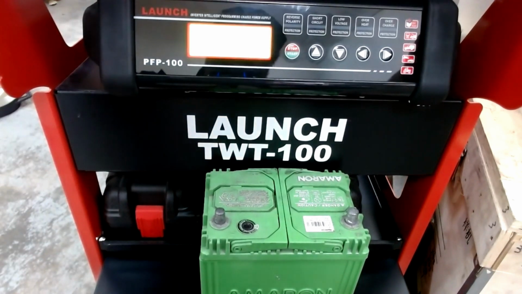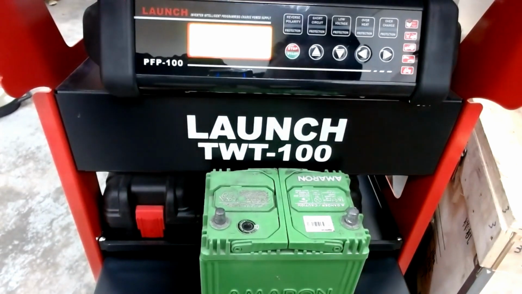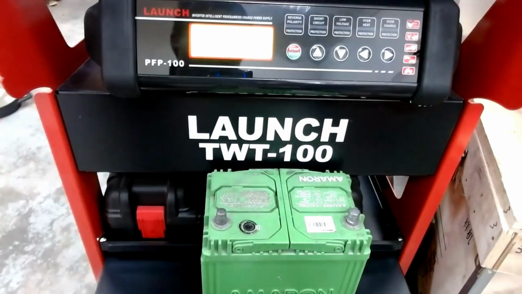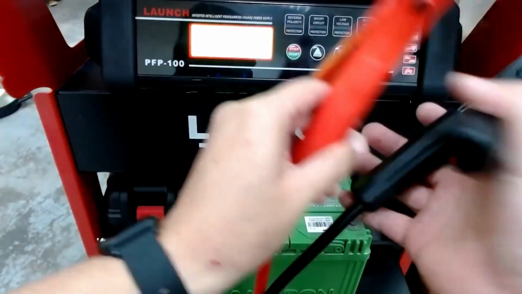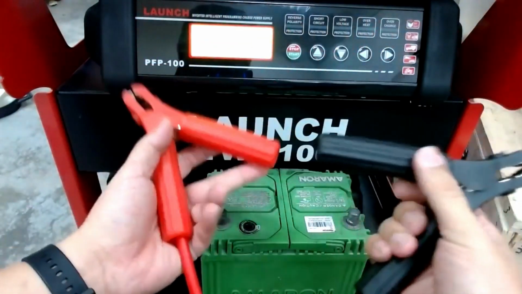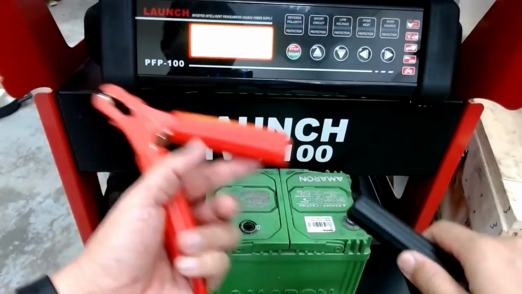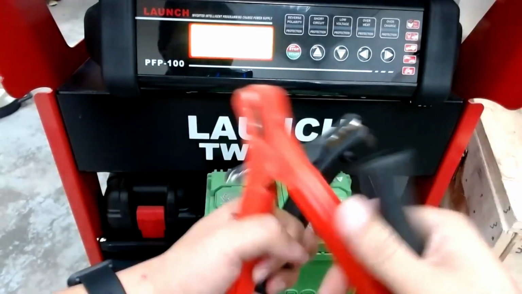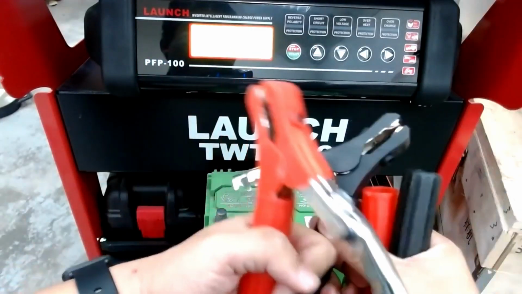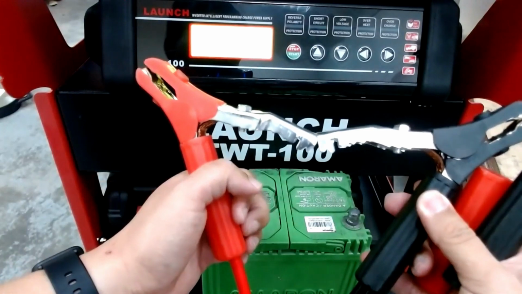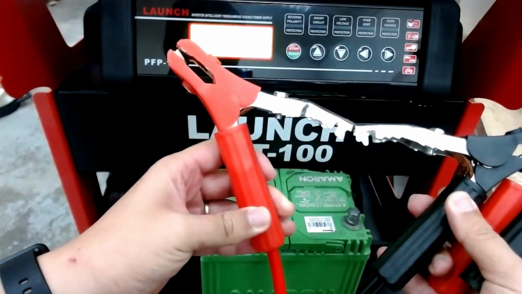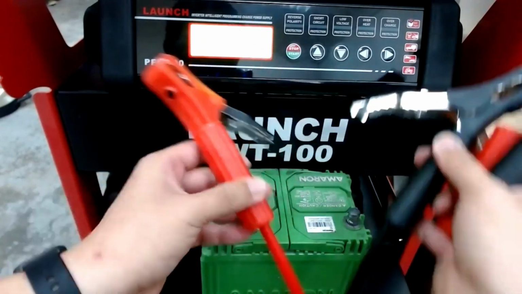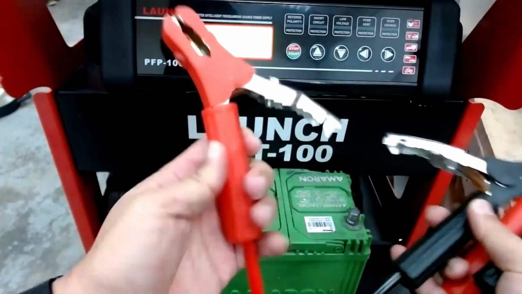So actually, what I want to show you is this protection, the protection of the flash programming. First is the clamp. Because it's running now, if the clamps touch on the positive and negative, it will protect by low voltage protection.